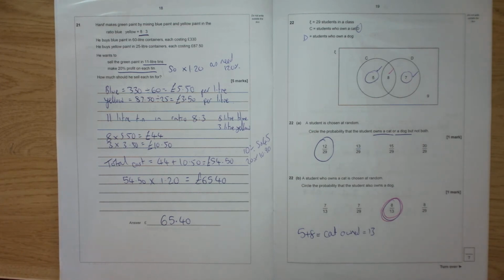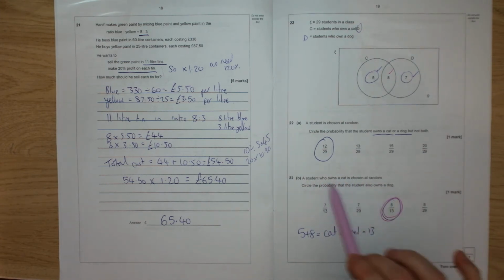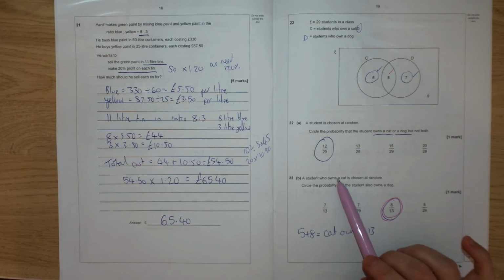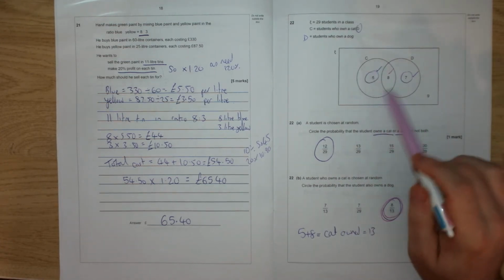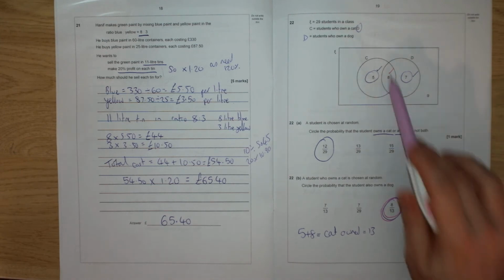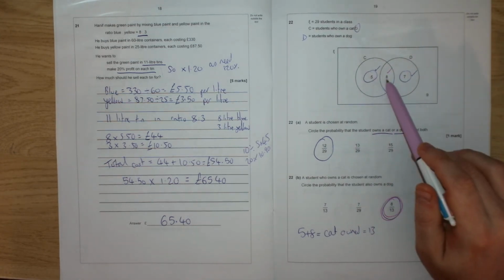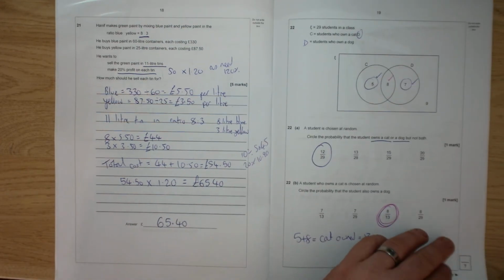The next bit, just got to be careful with it. A student who owns a cat is chosen at random. So they've already selected it's going to be someone who owns a cat. So there's 5 and 8, there's 13 potential students that they've selected. Circle the probability that the student also owns a dog. So out of those 13 students that own a cat, 8 of them also own a dog, so it's going to be 8 out of 13.